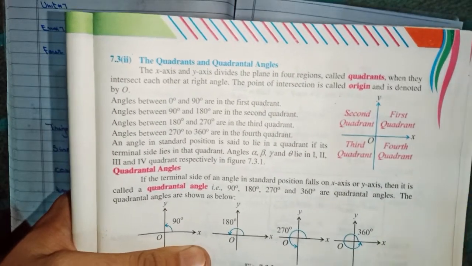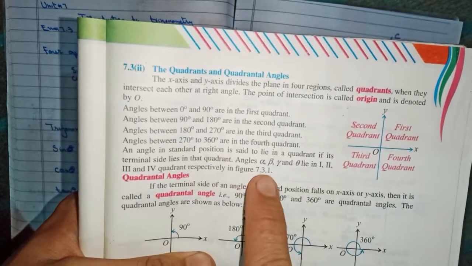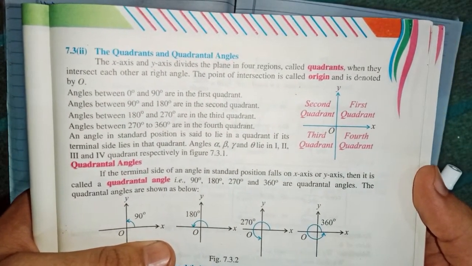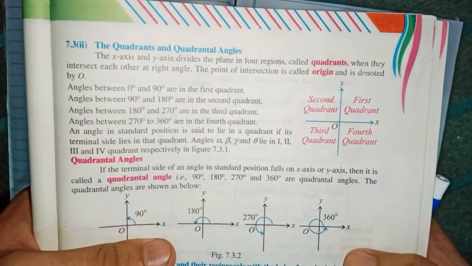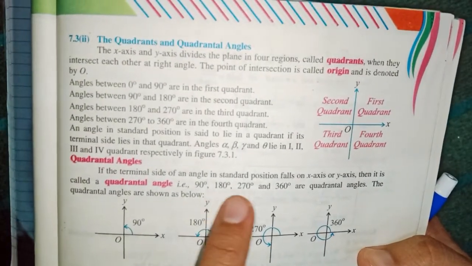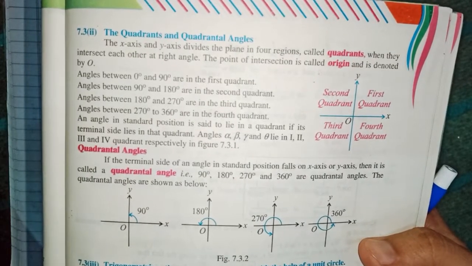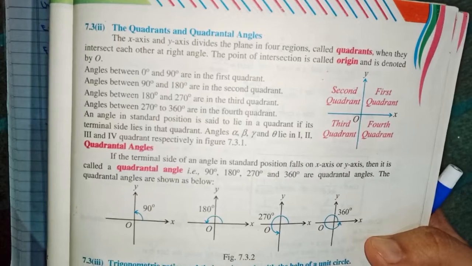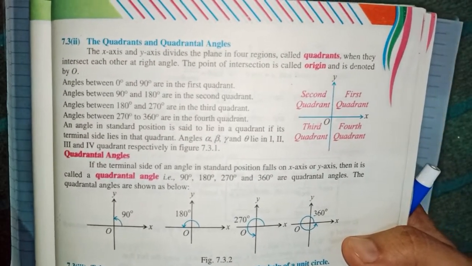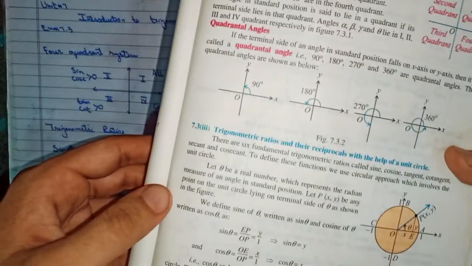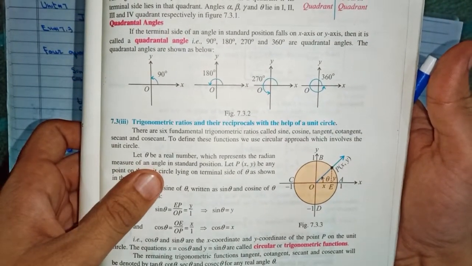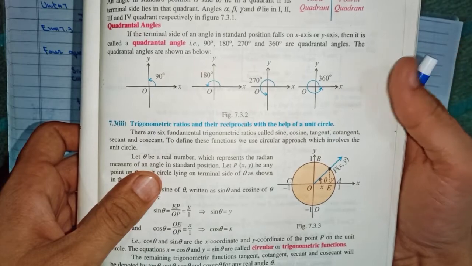Terminal side means the angle theta, alpha, beta, gamma. They are called the terminal side of the given trigonometric ratios. Then quadrantal angles: 90, 180, 270, 360 are quadrantal angles. And next, the introduction of trigonometric ratios starts from this topic right here: trigonometric ratios and their reciprocals with the help of unit circle.